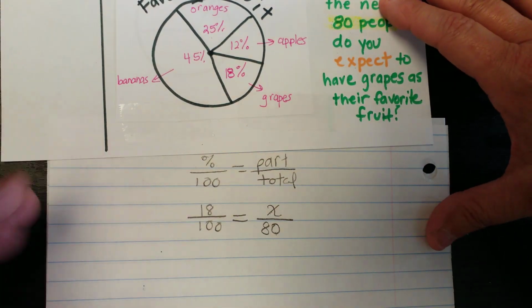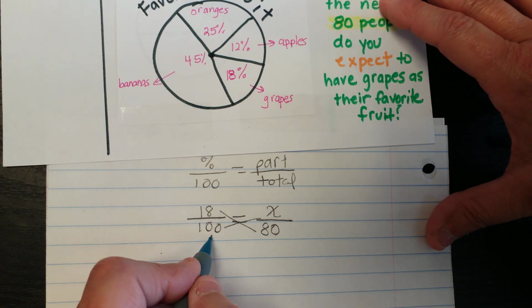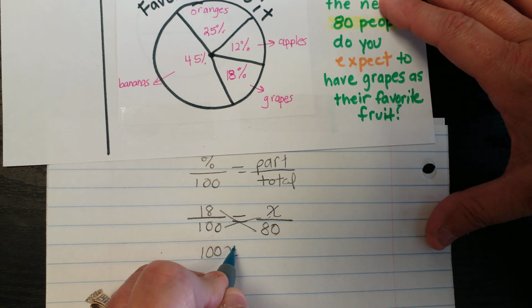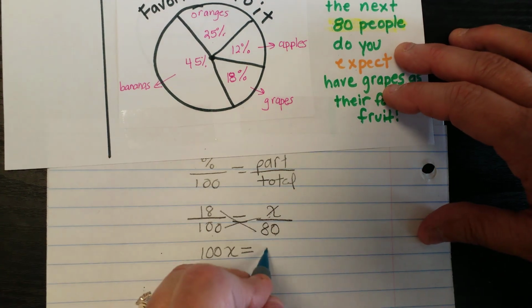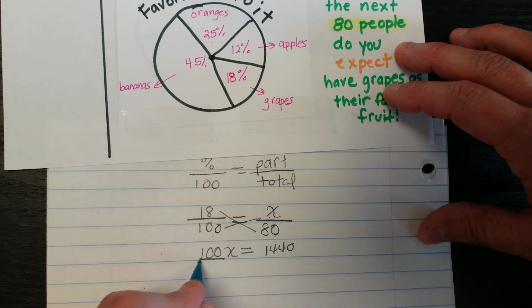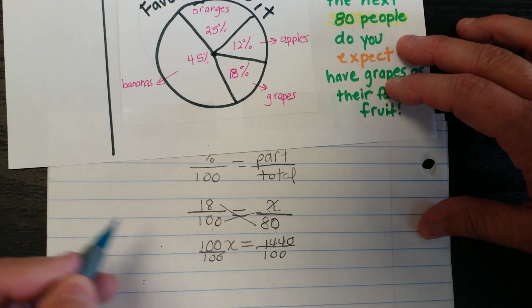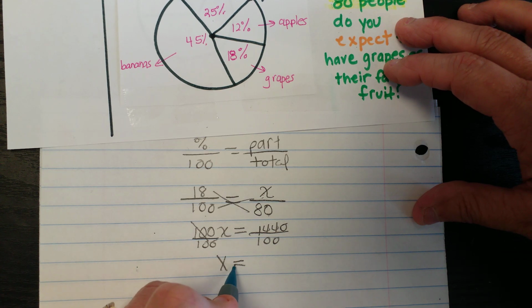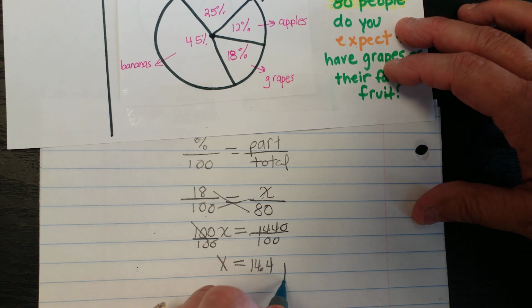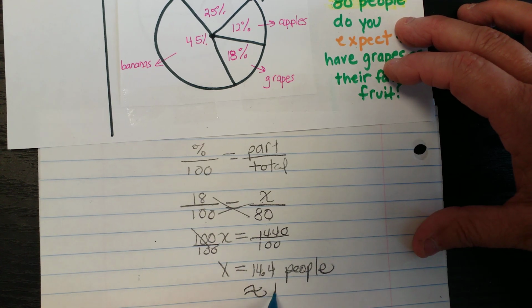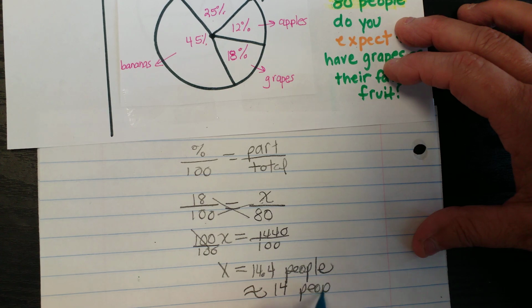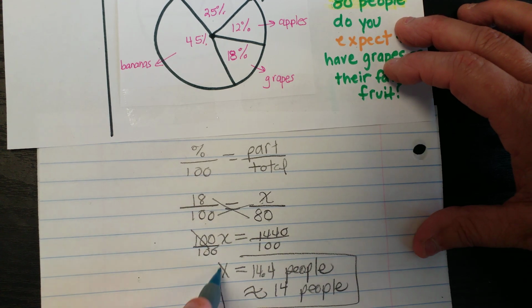So now that you have your formula, you're going to cross multiply. 100 times x, again, is 100x. And 80 times 18, I have no idea. We are using a calculator to get that quickly for our notes. That's 1,440. Divide both sides by 100. And x is equal to 14.4 people, which sounds very odd. I would be okay if you estimated that to 14 people. So both of these answers are acceptable.